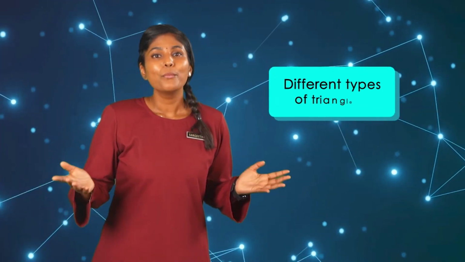Children, we have learned the different types of triangles. Before we move to the next part of the lesson, let's play a quiz. I am going to show you pictures of triangles. You are going to tell me the names of the triangles based on their properties. Are you ready? First off, what is the name of this triangle?